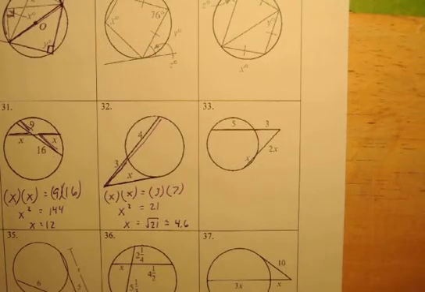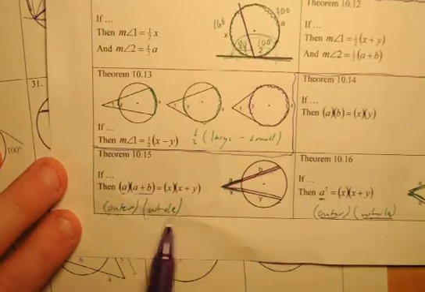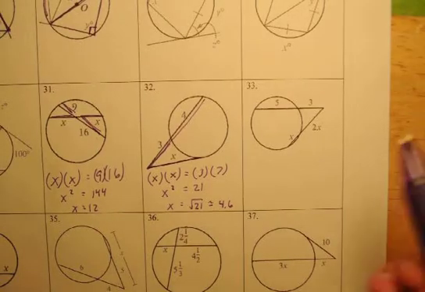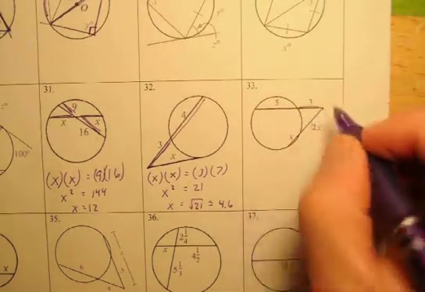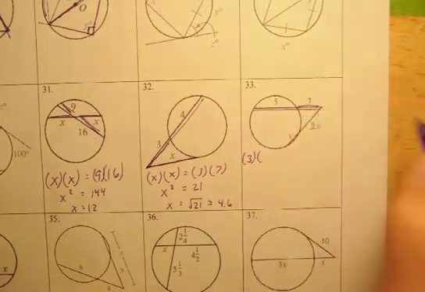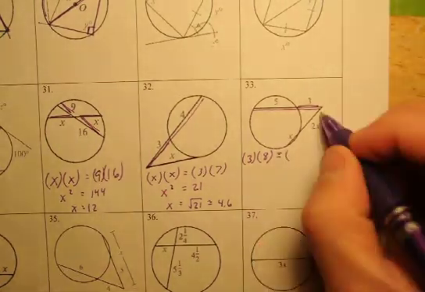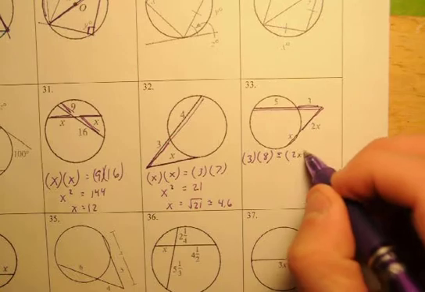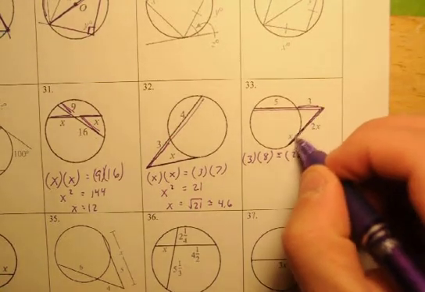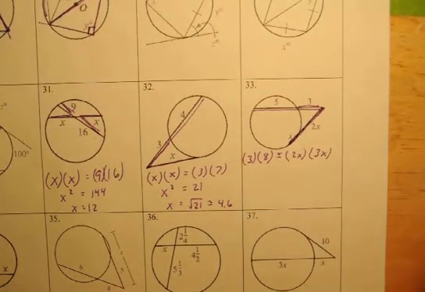33, same idea. This one looks a little bit more like theorem 10.15, which is the same idea. It's outer times whole. The outer part times the whole length equals outer part times the whole length. So in this case, we're going to do 3 times the entire length, 8. Outer length times the entire length. Now what's the entire length of that? 2x on the outside, x on the inside, so the entire length is 3x.